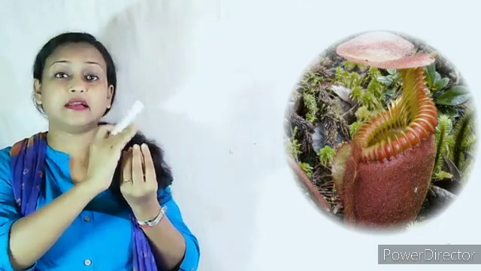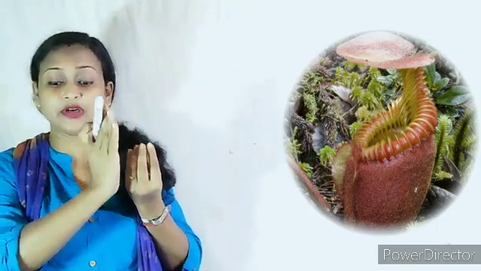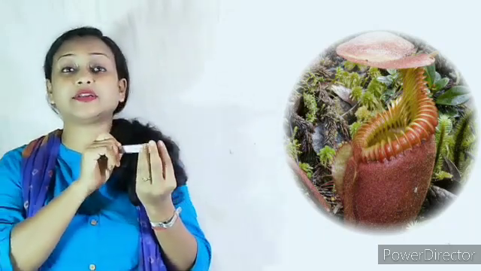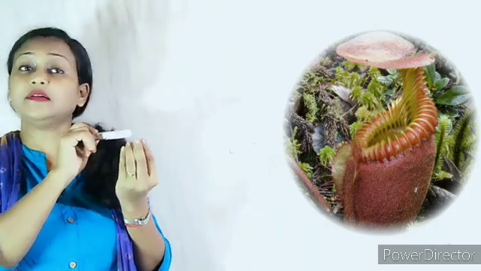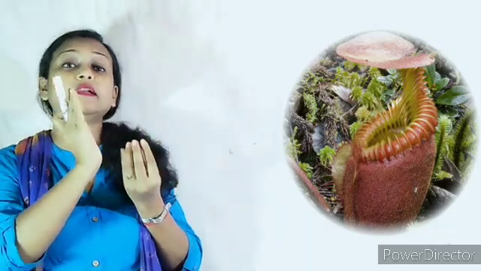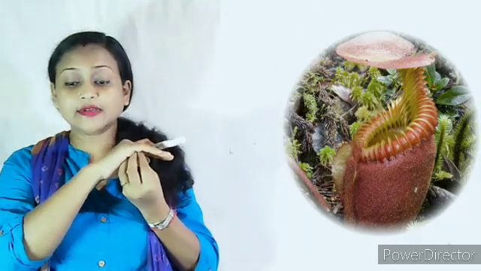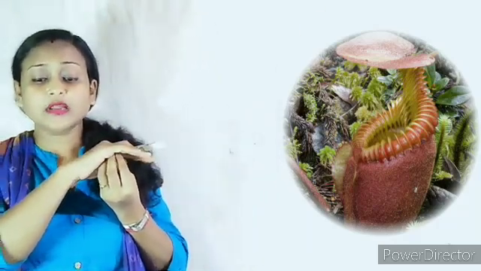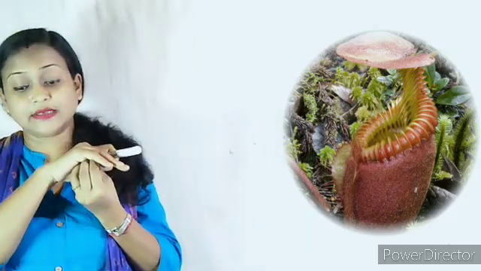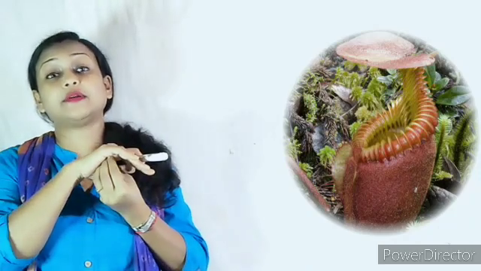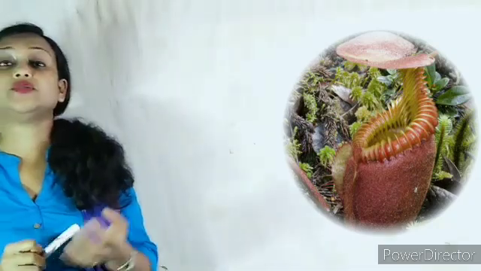There is a leaf-like lid on the top of the pitcher which closes. When the hair-like structures get disturbed by the insect, it triggers the leaf-like lid of the pitcher to close. As a result, the insect is trapped inside, and after that, the pitcher secretes some juices to digest the insect.